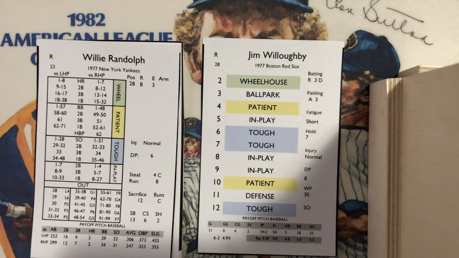Let's give you the particulars. It took 10 innings, but we did it. We got through this one. For the victorious 1977 Boston Red Sox, 6 runs on 10 hits, and they committed no errors. For the 77 New York Yankees, 4 runs on 13 base hits, and they committed no errors. The winning pitcher is Jim Willoughby. The losing pitcher is Ken Clay. The Red Sox record is now 8-6, a huge win for them.